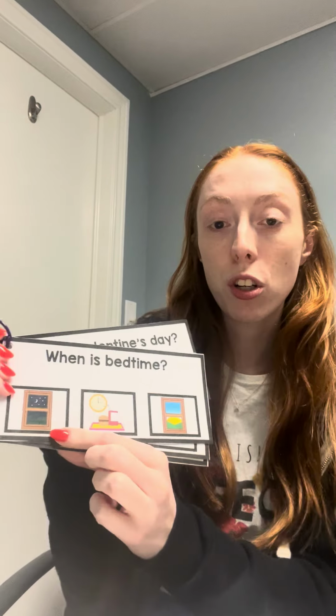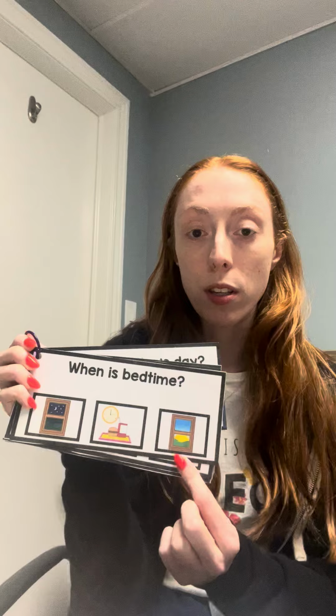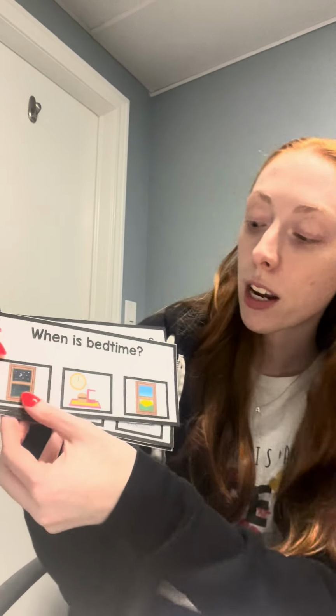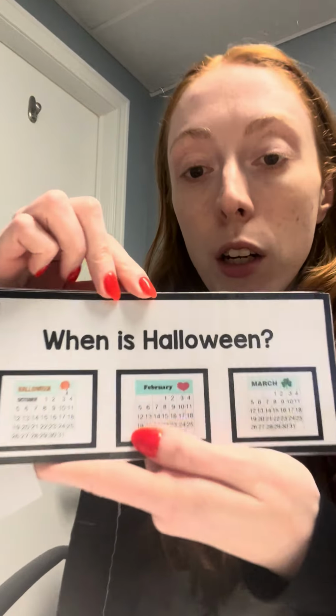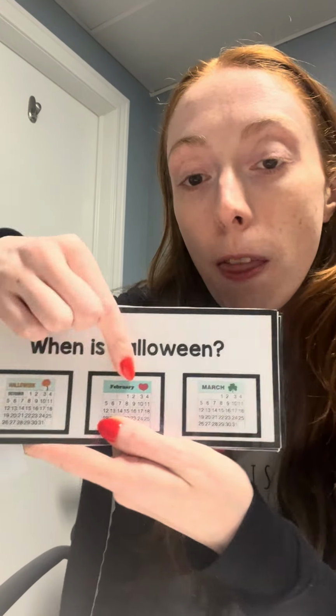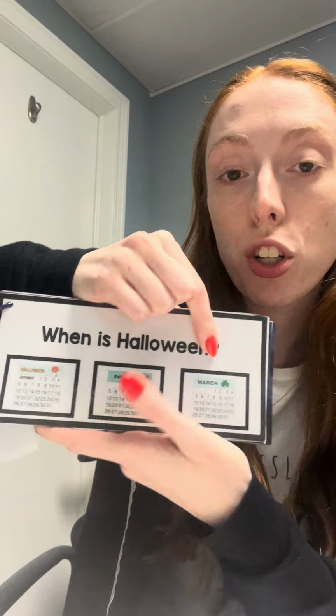So when is bedtime? We have pictures for the answers, so this gives some choices. Often the student will need support through choices such as nighttime, lunchtime, or morning. And then there can also be when is Halloween, with months like October, February, and March. And then I also will use these to target sentence structure by having the student answer the question.